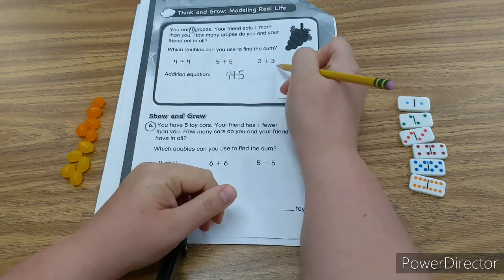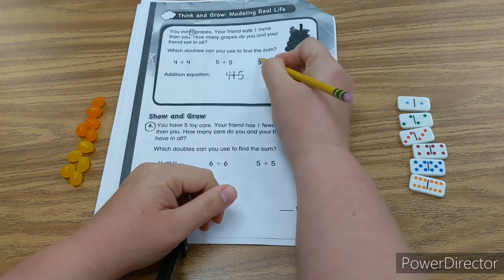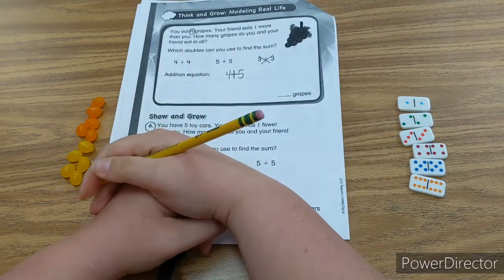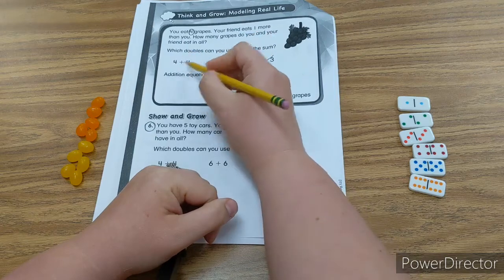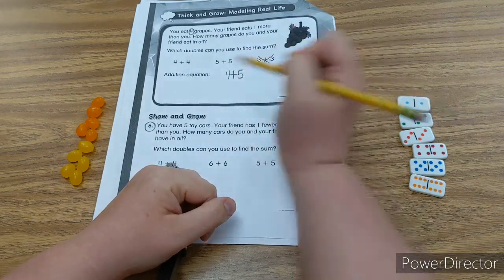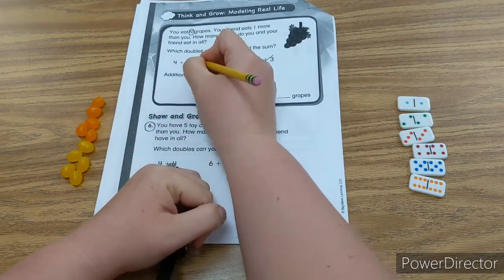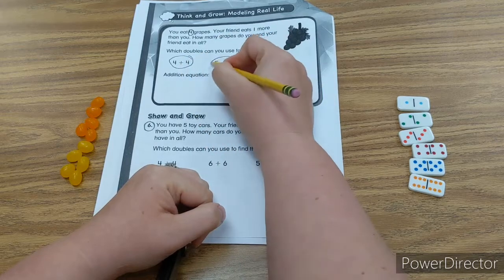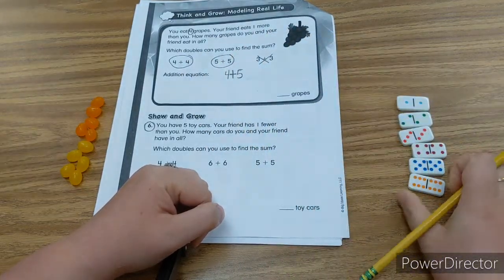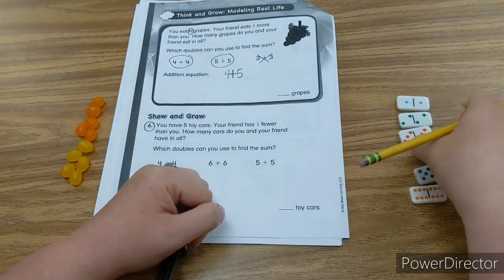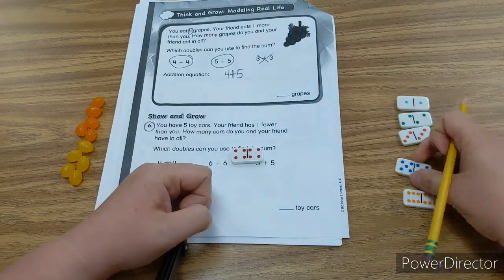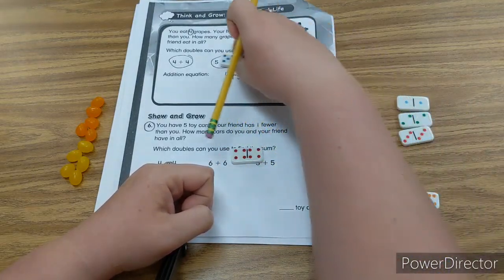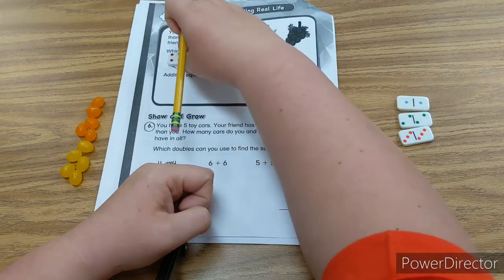Can we do 3 and 3? No. Can we do 4 plus 4 or 5 plus 5? Yes, we can. We could do either of those. Okay, so let's see. Here we go. I have my 5 and 5. I have my 4 and 4.